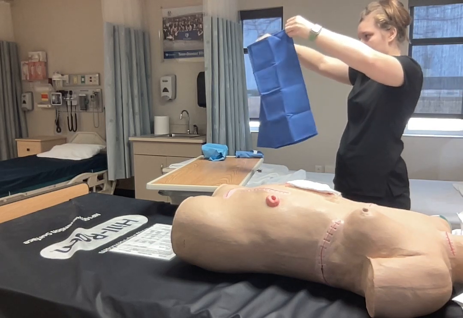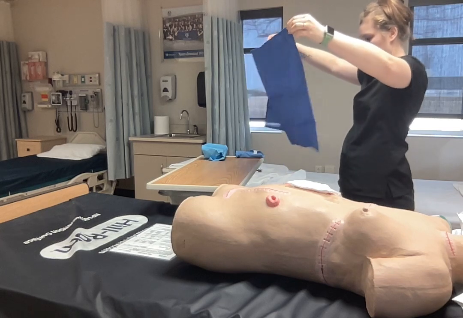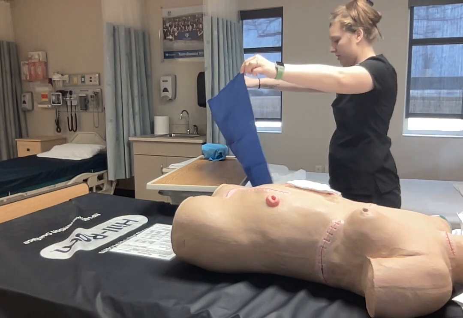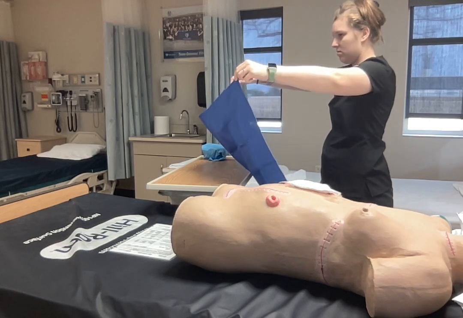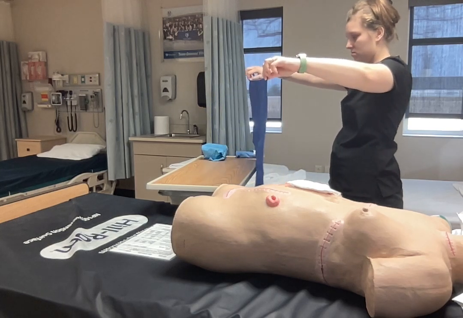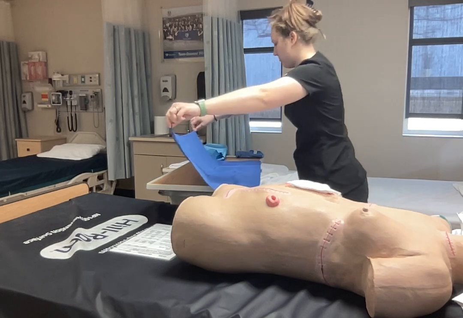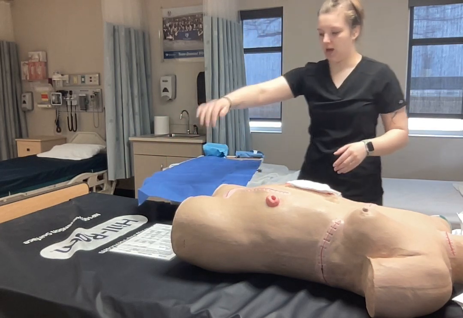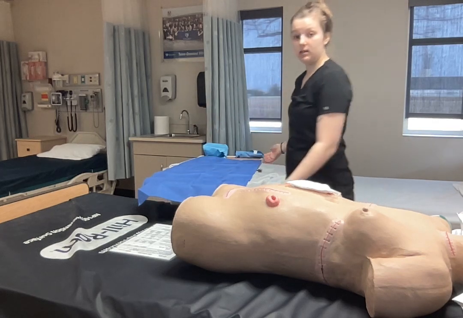Okay, I'm going to grab this way, and I am going to put it down away. Anything that hangs over the table is not sterile.